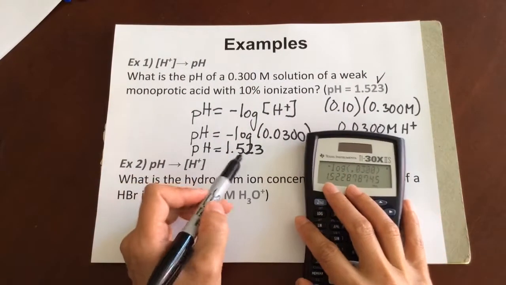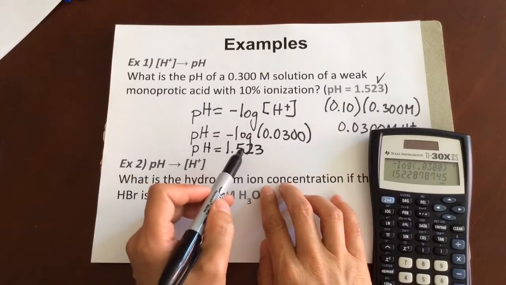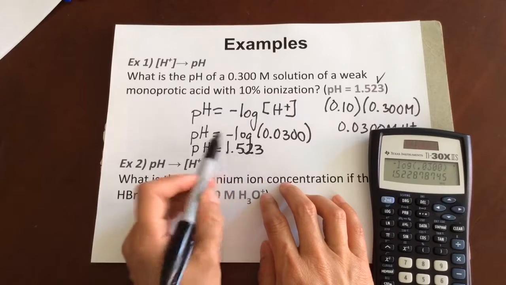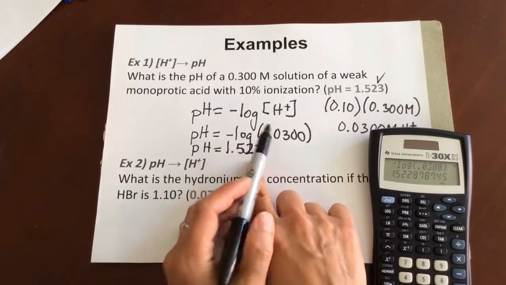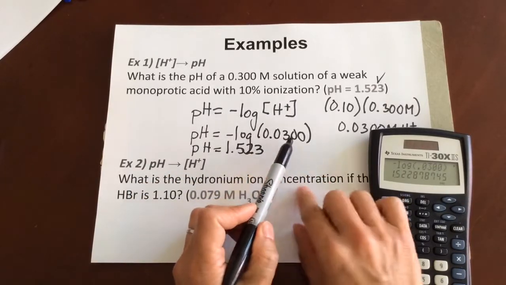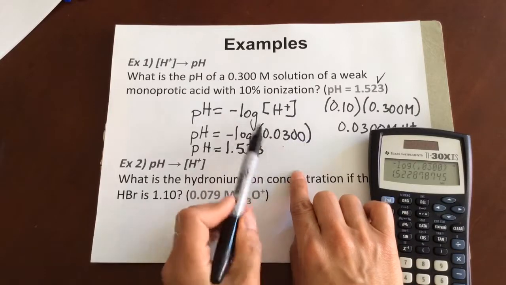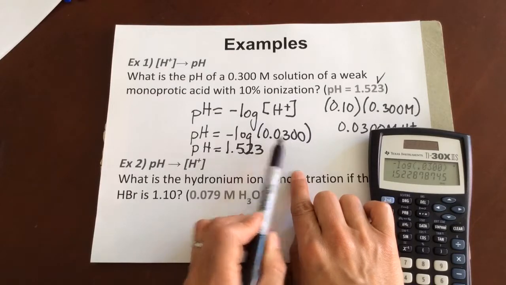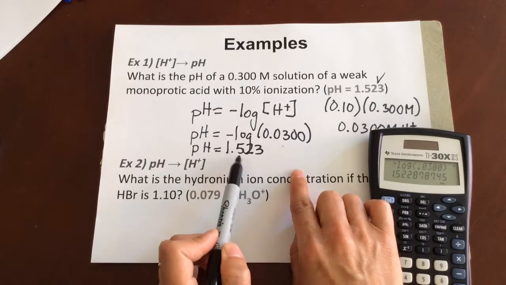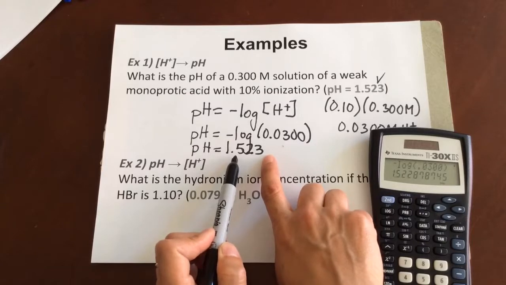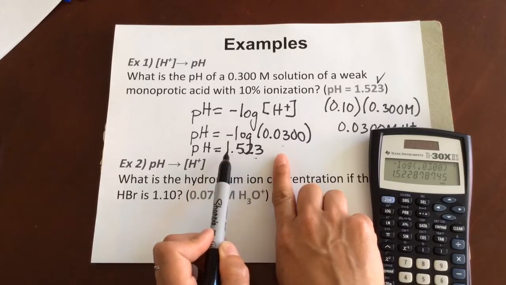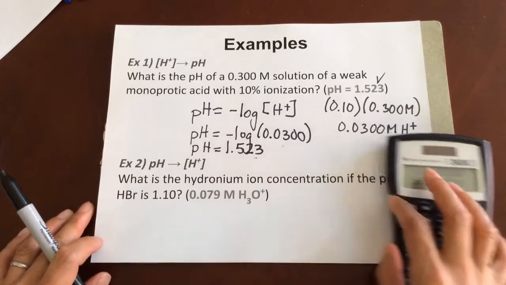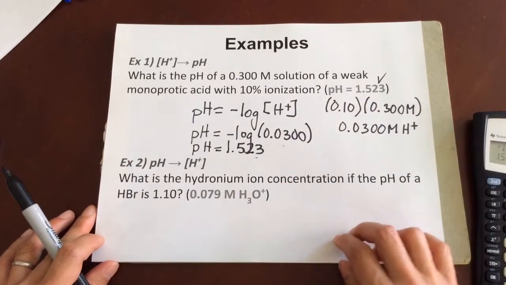Now, class, the sig fig rule for pH or log functions is actually different from our typical sig fig rules, but you'll never be held accountable to it. The way it works is if you start off with 3 sig figs, like in this number right here, 1, 2, 3, your final answer will add 1 more sig fig, so you'll have 4 sig figs, 1, 2, 3, 4. You won't be held to the sig fig rules for that, okay? So let's look at the next problem.